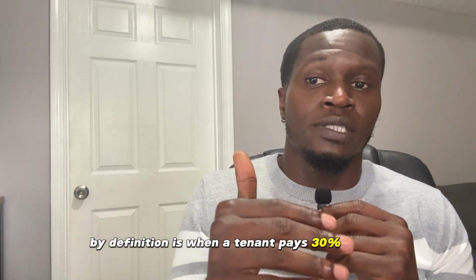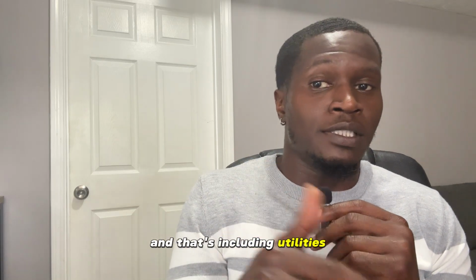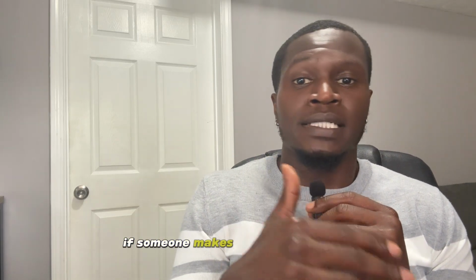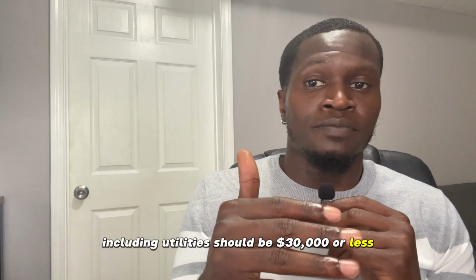Affordable housing by definition is when a tenant pays 30% or less of their gross income on housing, and that's including utilities. So for instance, if someone makes $100,000 annually, that's their gross pay, then their annual housing expense, including utilities, should be $30,000 or less. Affordable housing typically has some kind of government regulation or subsidy that backs it.